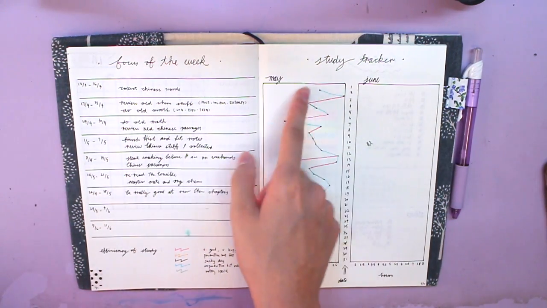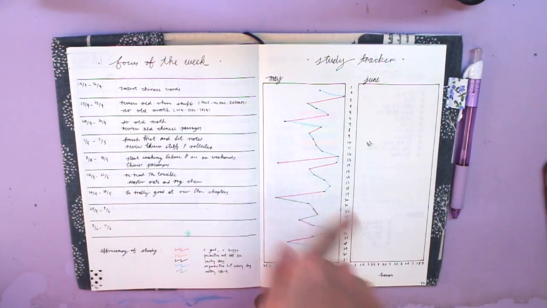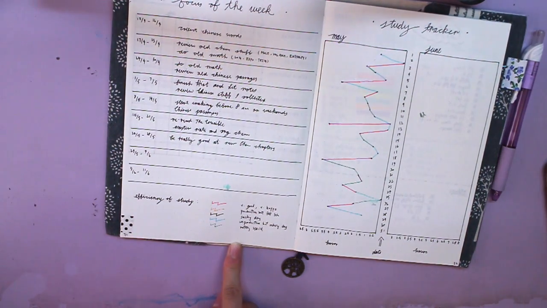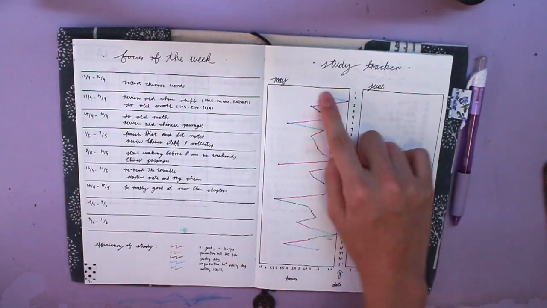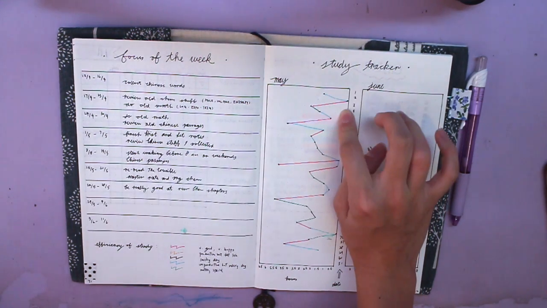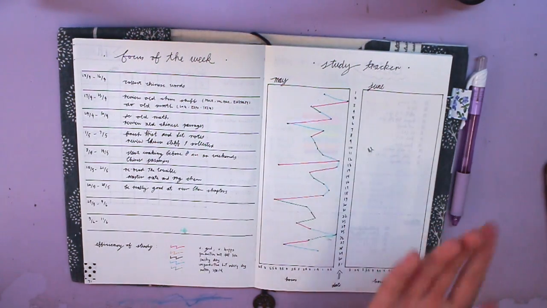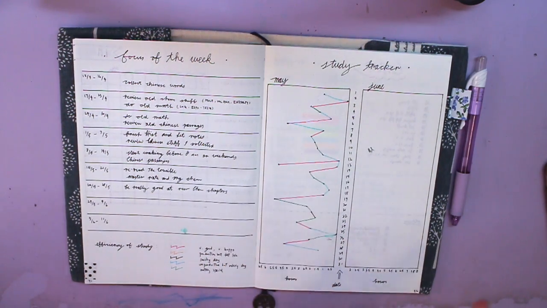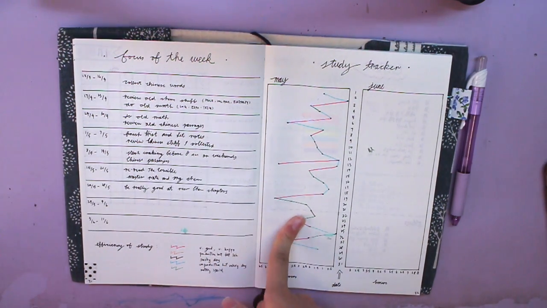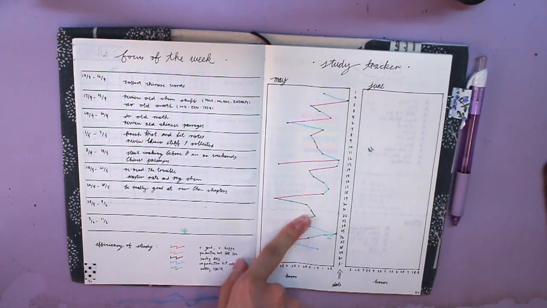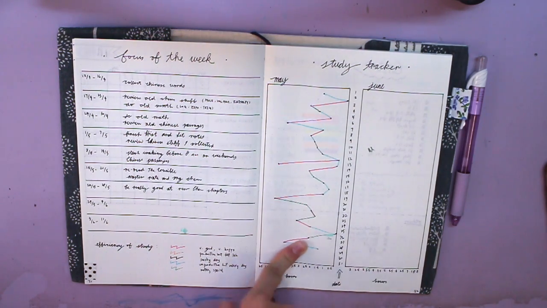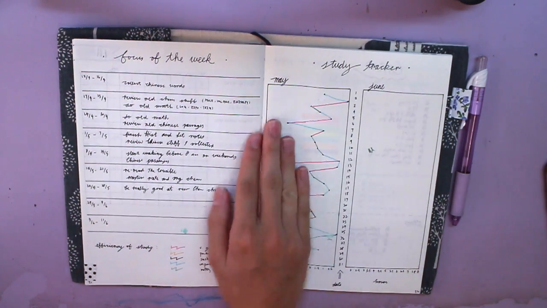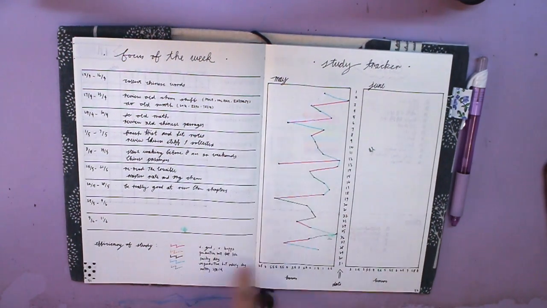I also have different colors when I line up the graph, and the colors coordinate to this little key over here. Pink means that I had a really good productive day, blue means that I didn't do much work but I had a fun and relaxed day, green was just a mediocre day, and brown is when I had a sucky day with zero productivity. So I just try to track my productivity levels in contrast to my study hours to see how I feel each day.